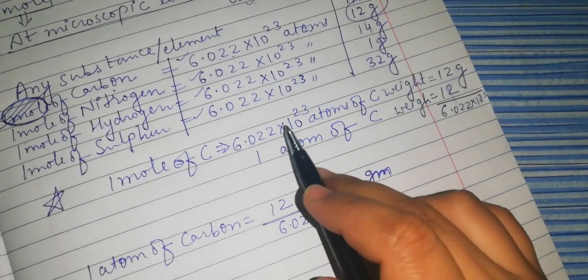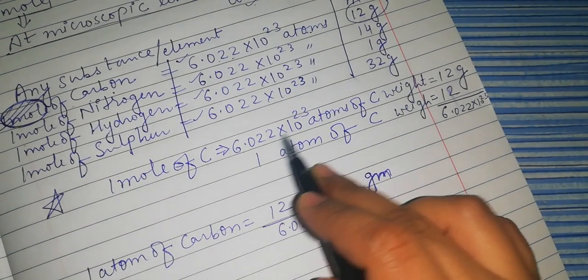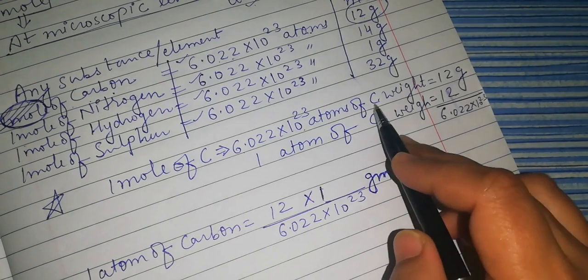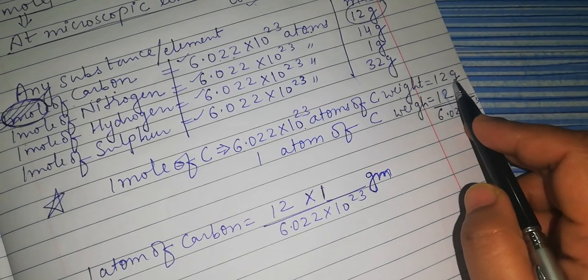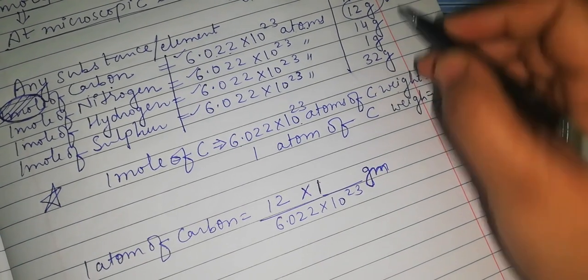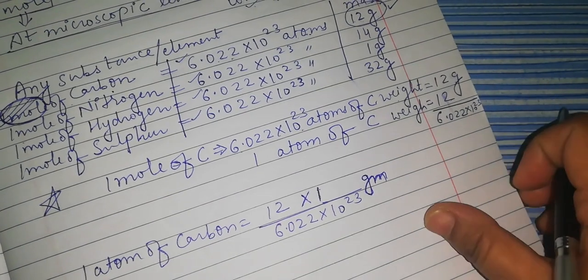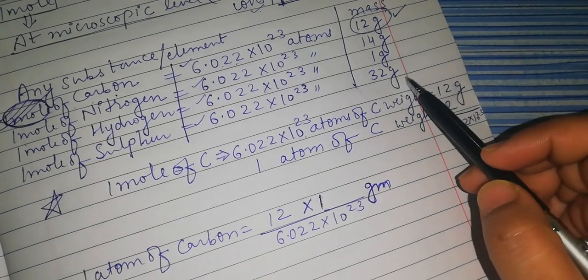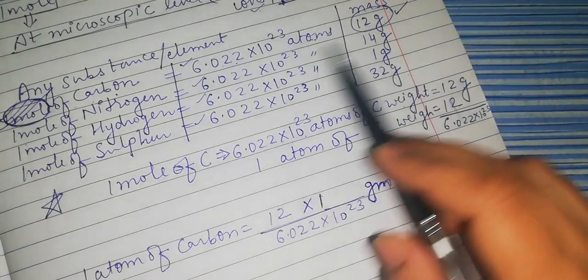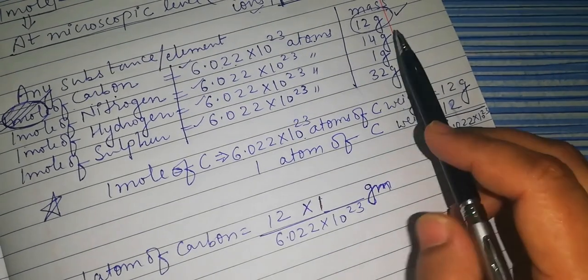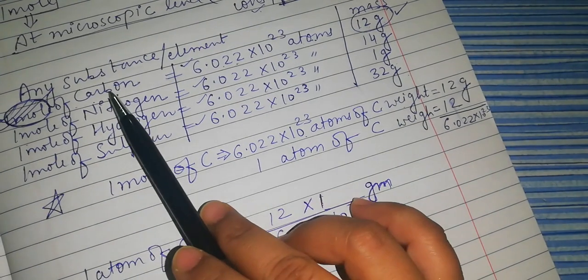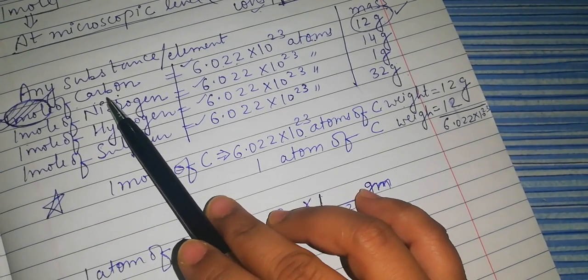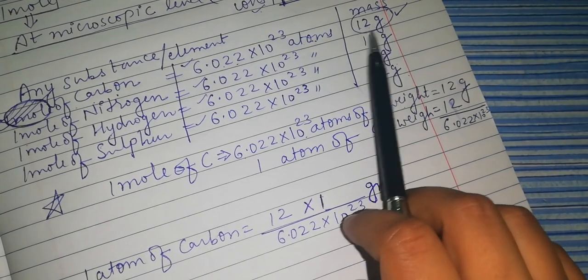I am repeating again, 1 mole of carbon means this much number of atoms of carbon weigh 12 gram, and this is experimentally calculated with the help of an instrument called the mass spectrometer. ठीक है, ये आपको सबको ऐसे ही लर्न करने हैं, हर एटम का मास. Actually if you are thinking that 1 atom of carbon weighs 12 gram, it is very much wrong.